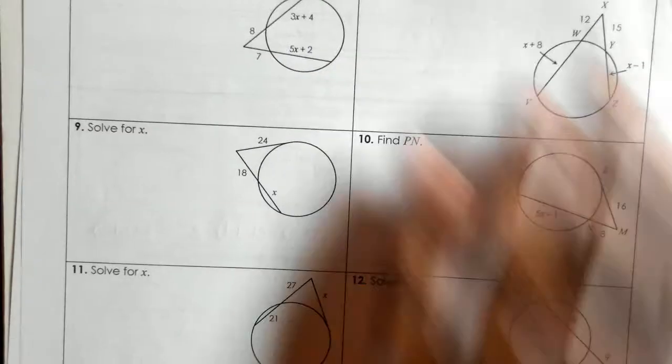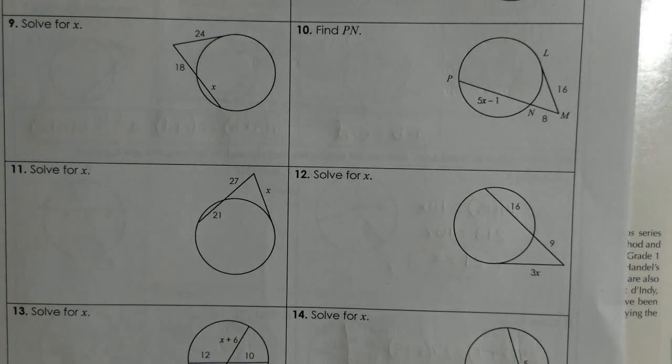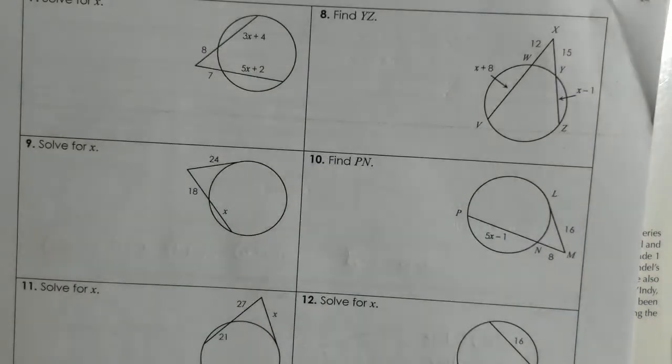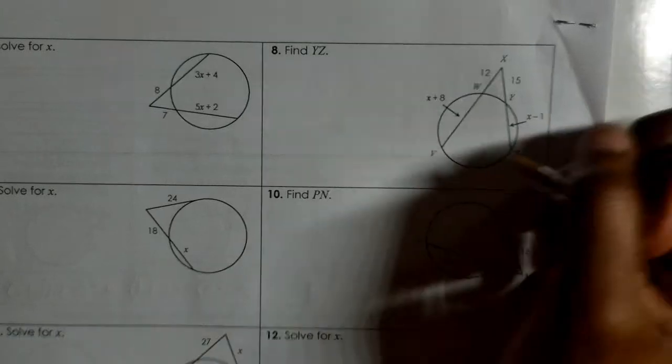Okay, and then you have some on the back where you're having to square certain things. Let's see, I'm trying to find ones that are a little more challenging than others. I'll just set up number 8 so you can see one of these types.